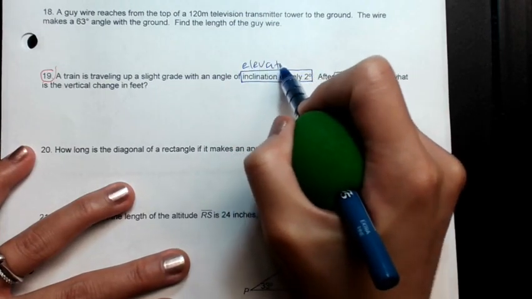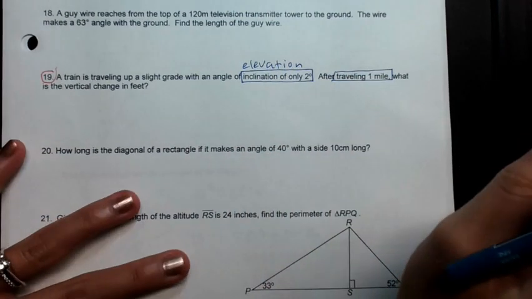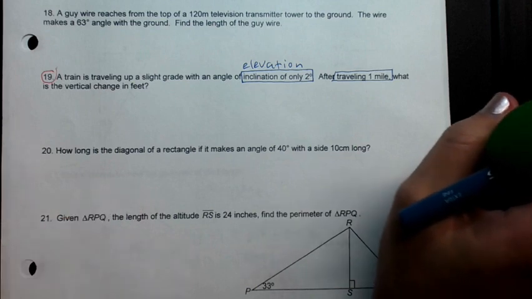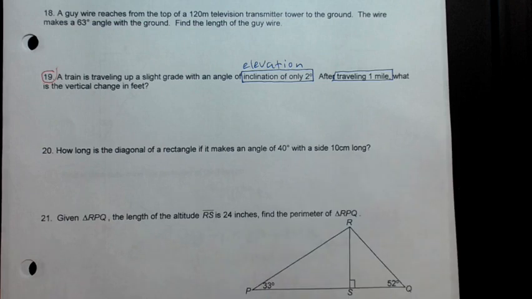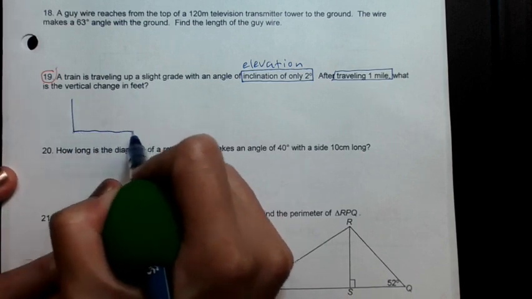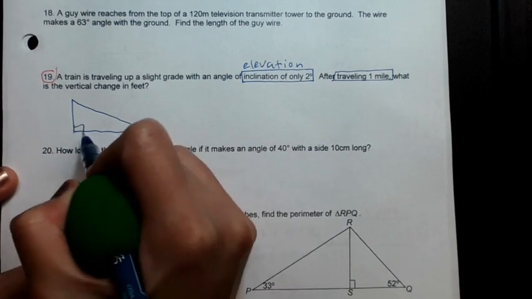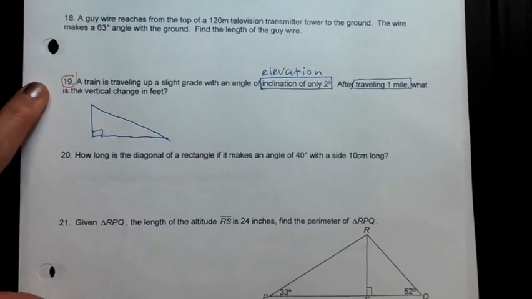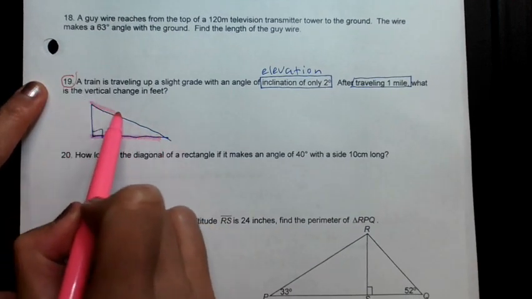Elevation. And I told you guys, given the angle of elevation or depression, you never ever use vertical lines. How many ways can we draw the right triangle? 4. One at the top right, top left, bottom right, bottom left, right? Let's draw one that's got bottom right or bottom left. Because I feel like it. With your highlighter, only highlight horizontal and diagonal.